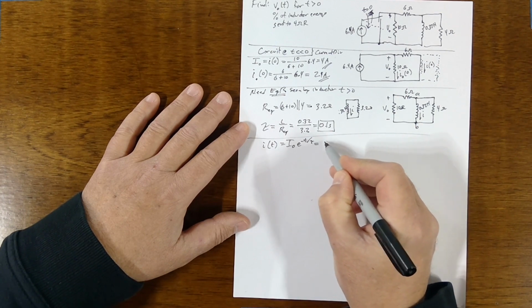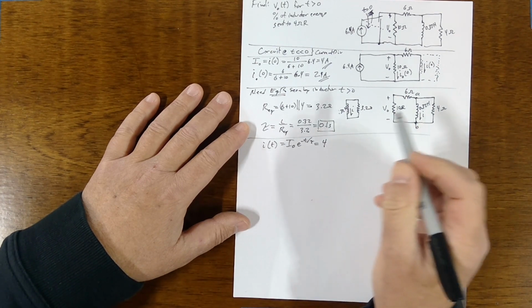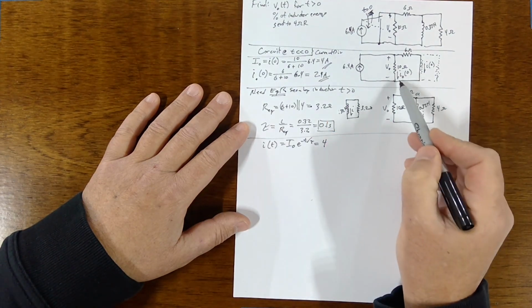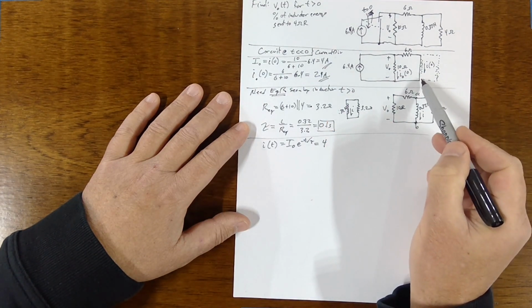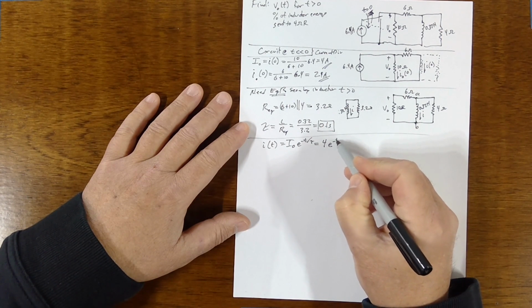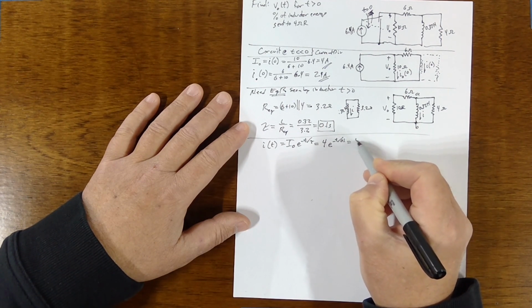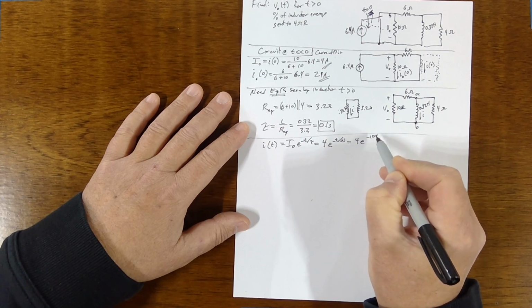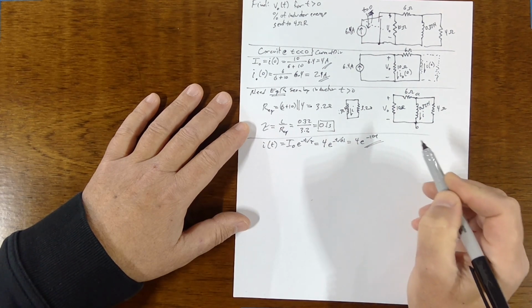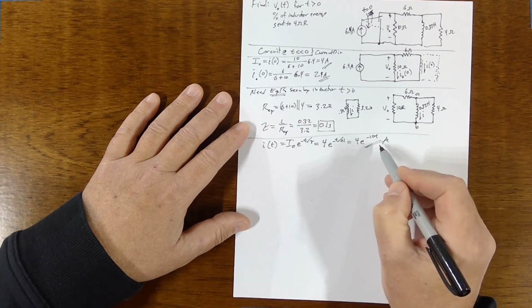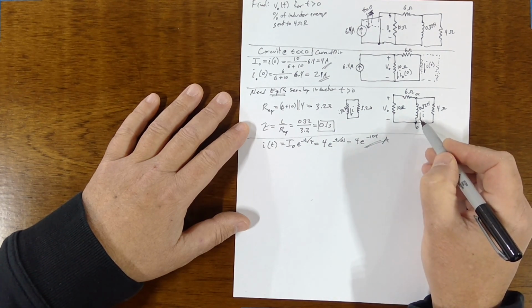So we can do an expression for I of t through the inductor. This initially has 4 amps through it, and then it's e to the minus t over 0.1, or 4 e to the minus 10t amps. This is the current through the inductor as a function of time.